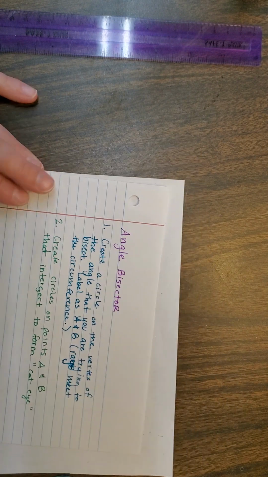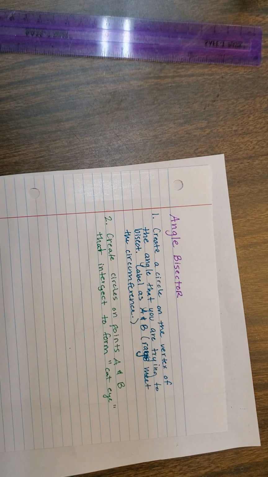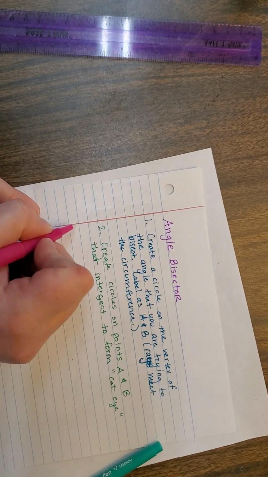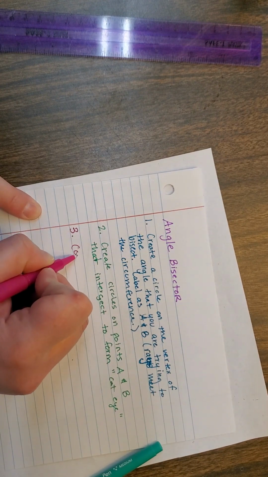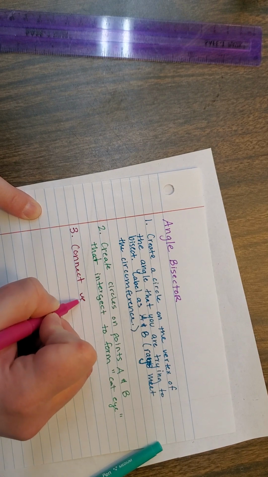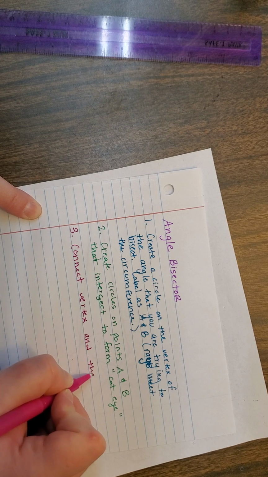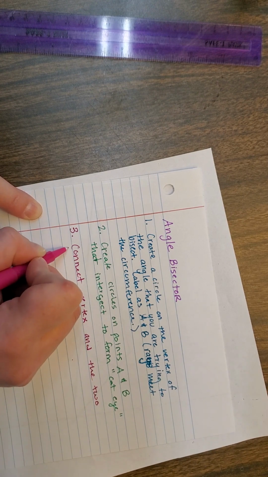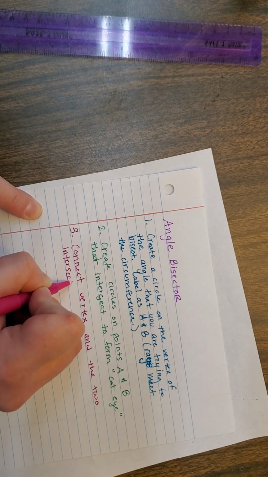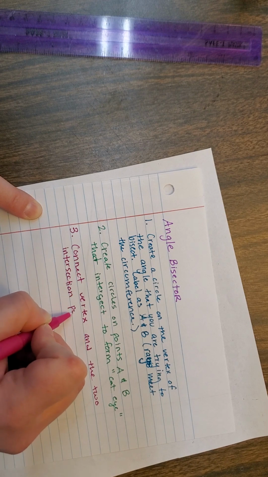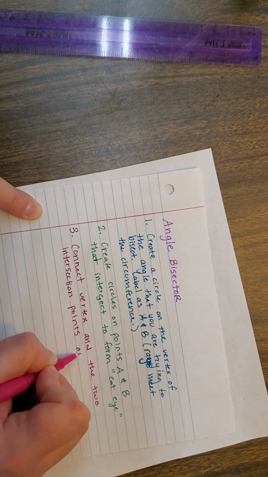Okay. Then the last piece I'm going to do here is create the line through the vertex and the two intersection points on that cat eye.